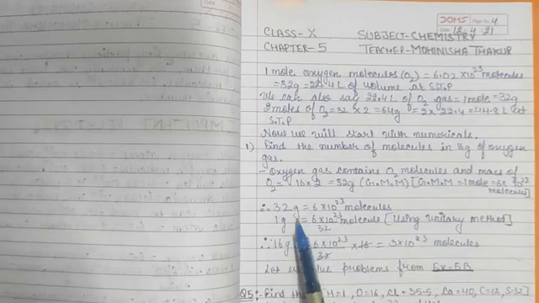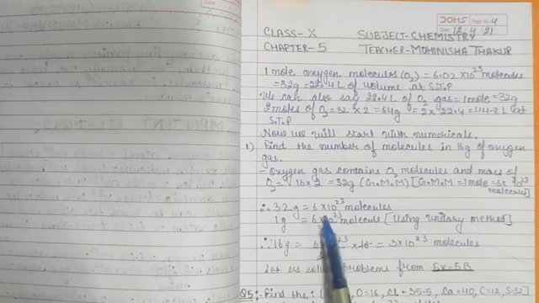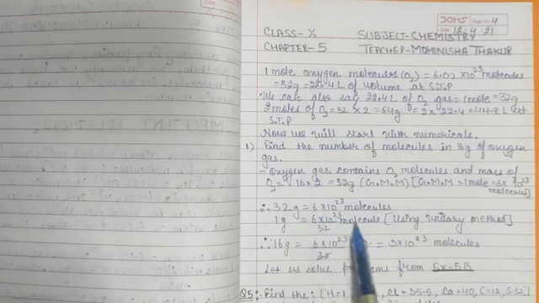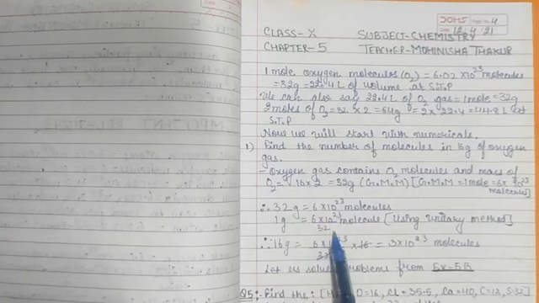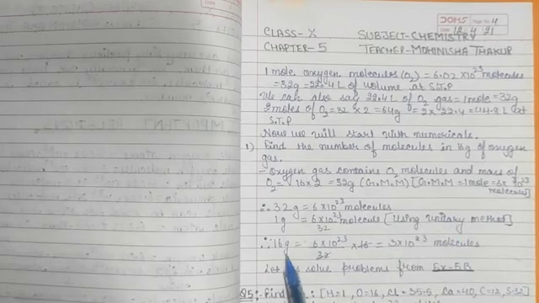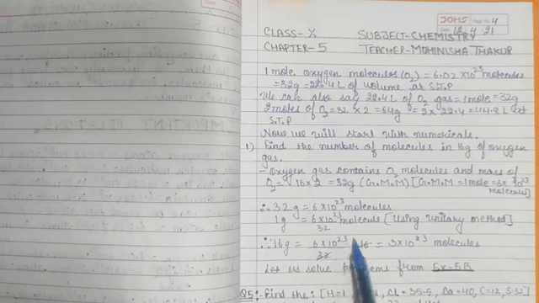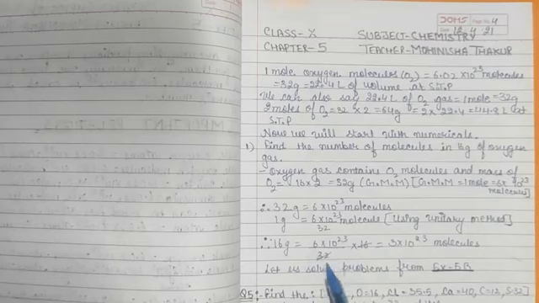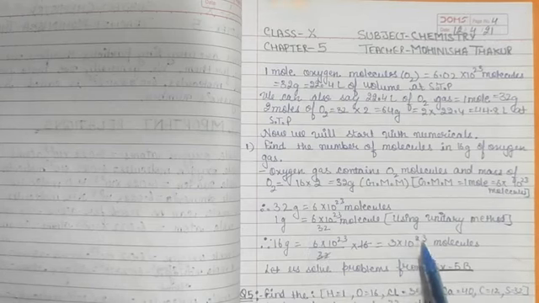Okay, so we will find 1 gram, which is equal to 6 × 10^23 molecules, and the 32 will come on the denominator. Then we will use the unitary method. So 16 gram is equal to 6 × 10^23 upon 32, into 16. We will multiply it with 16 because we have to find the number for 16 gram of oxygen. So 16 into 1 is 16, 16 goes into 32 twice, and then 2 cuts with 6, 2 threes are 6, and it will come as 3 × 10^23 molecules.